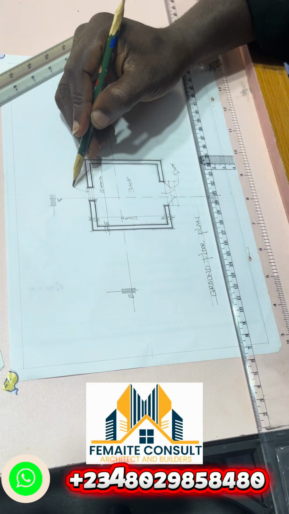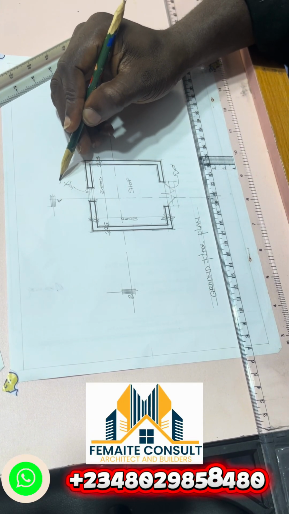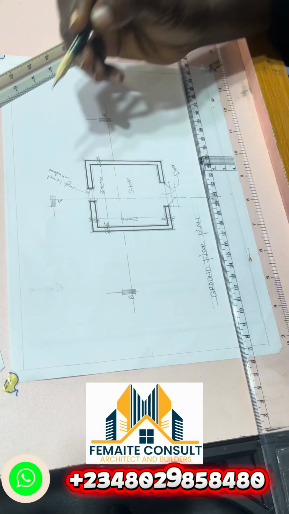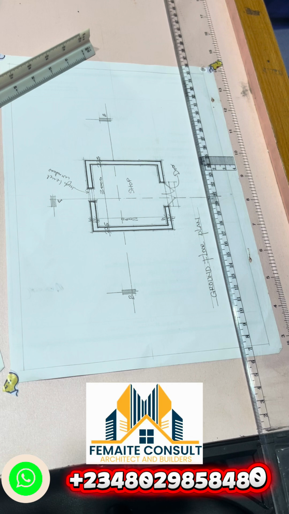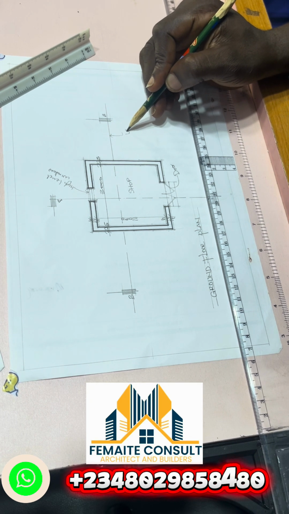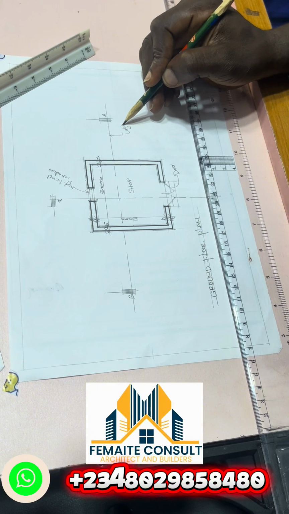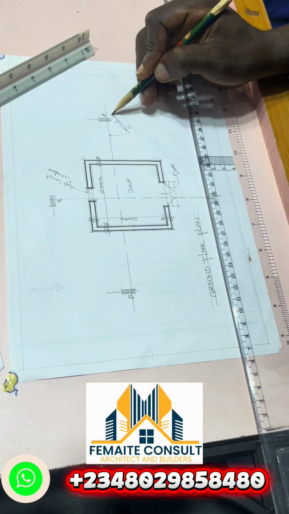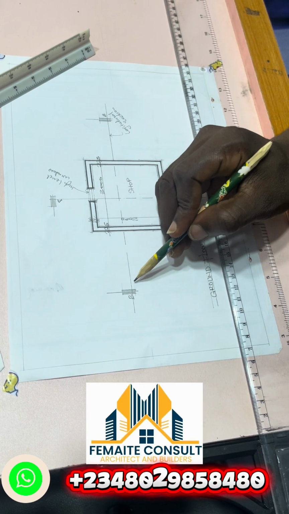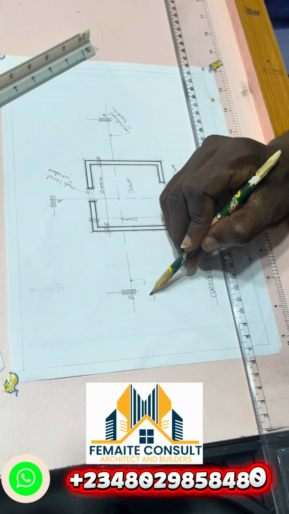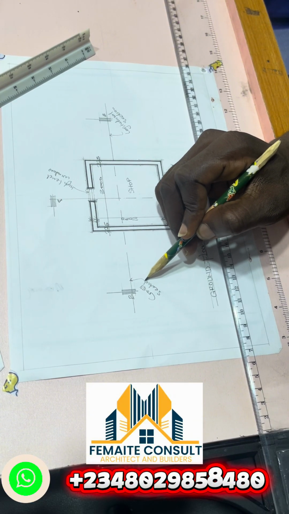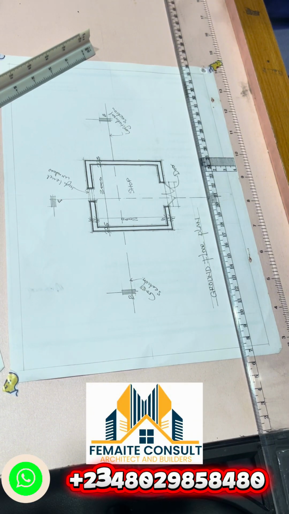This is a high level window. This is a longitudinal section, and this is a cross section. So this is the end of our video today.